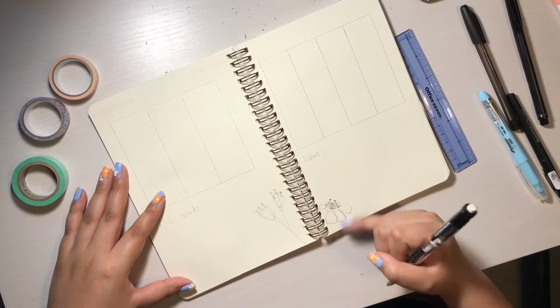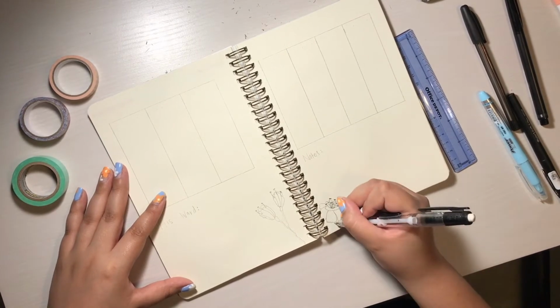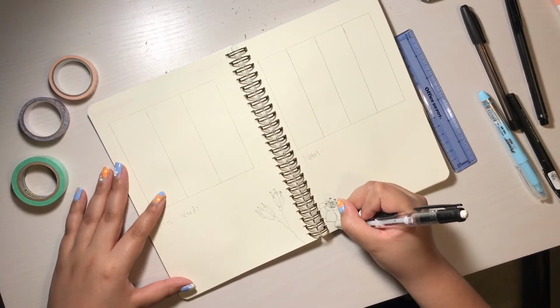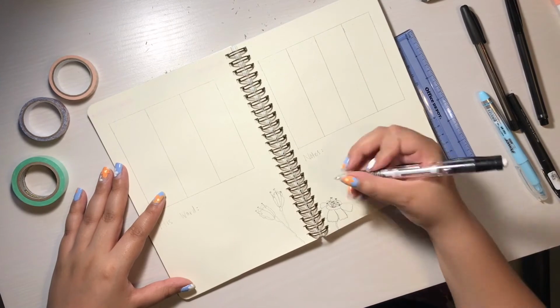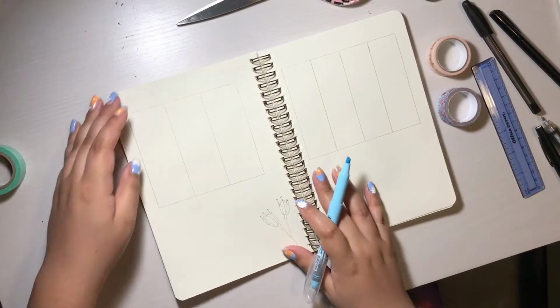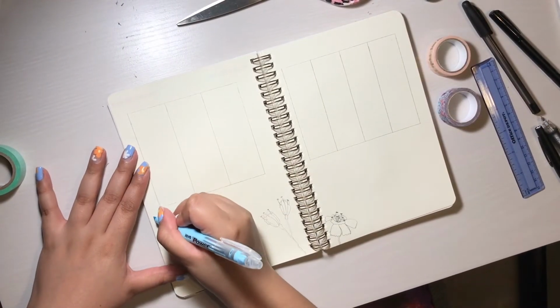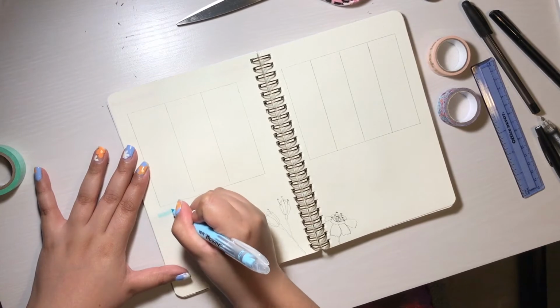And then I started drawing some flowers, just a couple, not too much. I didn't want to do so much because honestly the flowers took a long time to draw. I didn't want to sit there forever.